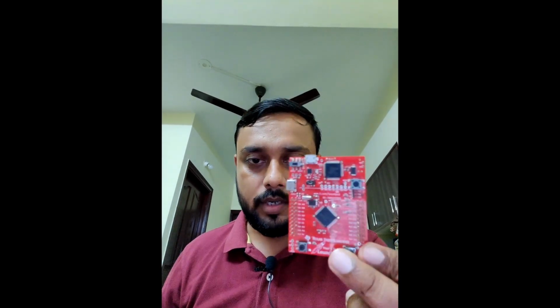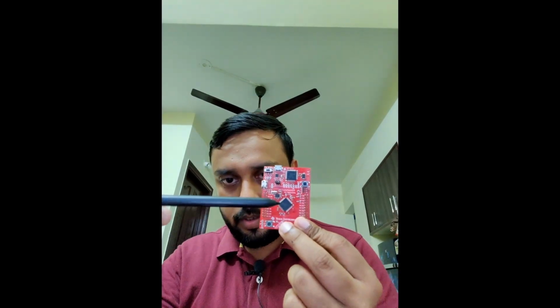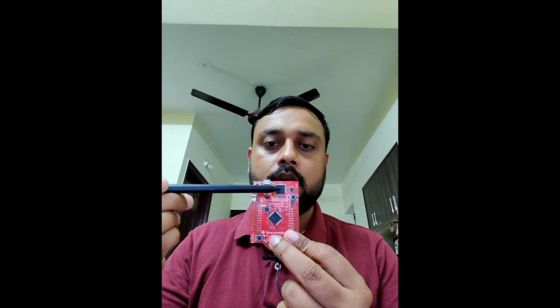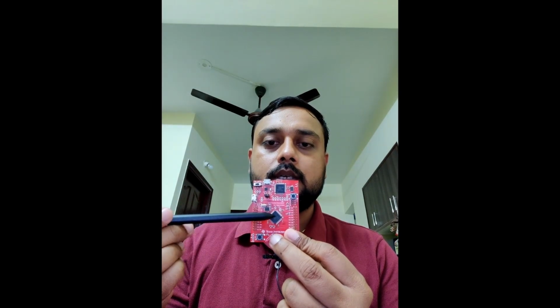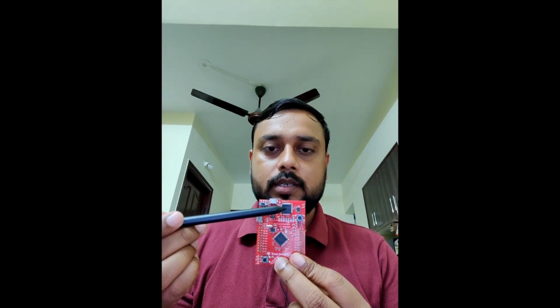In some evaluation modules, we don't really need an external debugger. The debugger is built into the evaluation module. For example, this TIVA-C series board we have. You will be able to see two controllers: one is this one and another is this one. This one is the main microcontroller and this one is the debugger part.